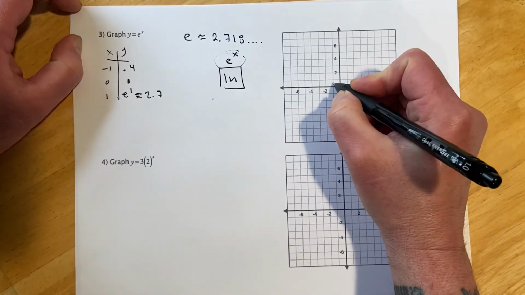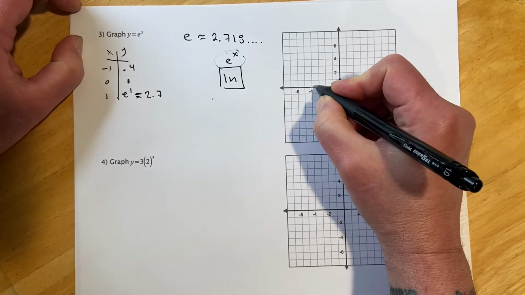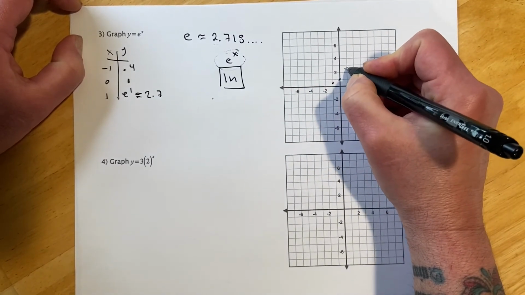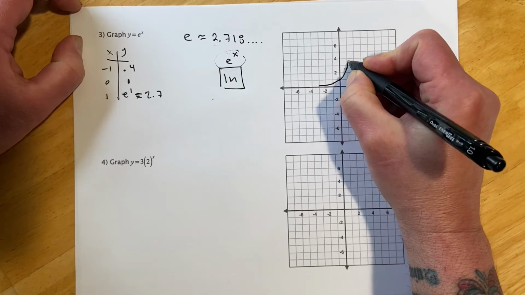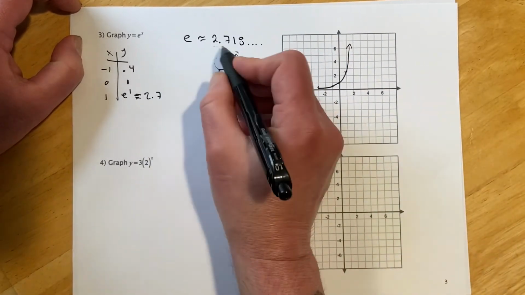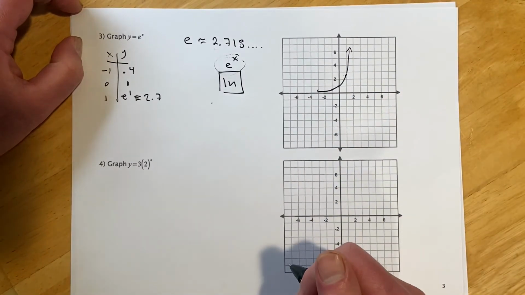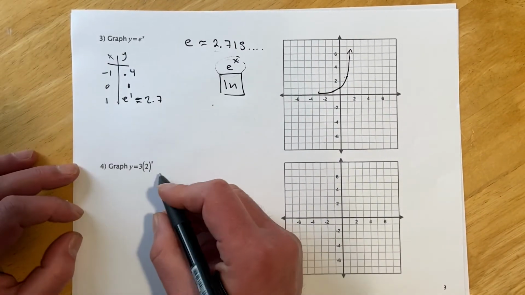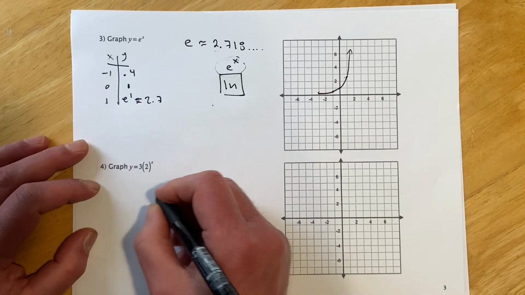So we're going to get basically the same shape graph. It's going to trail into the axis. They're all going to be this shape. It's just how fast they grow versus not. The bigger the base, the faster they grow. And then this last one down here, it just has this coefficient out front.